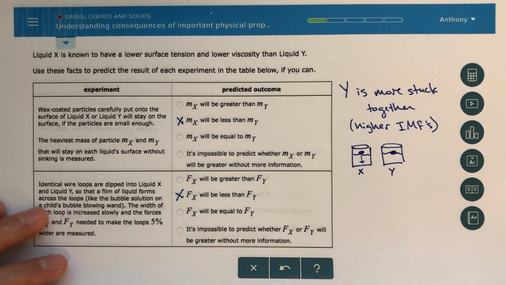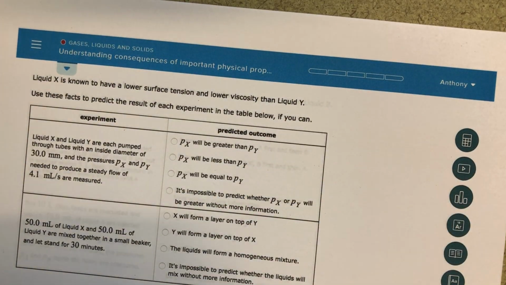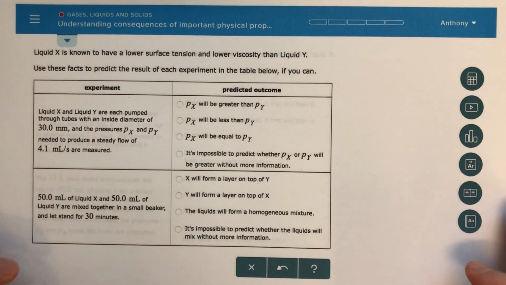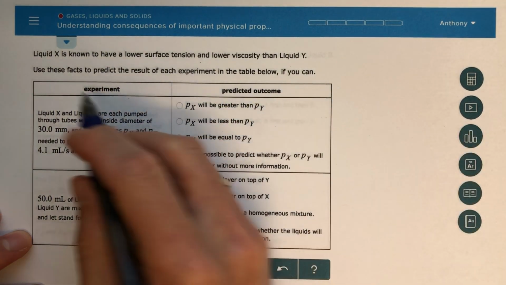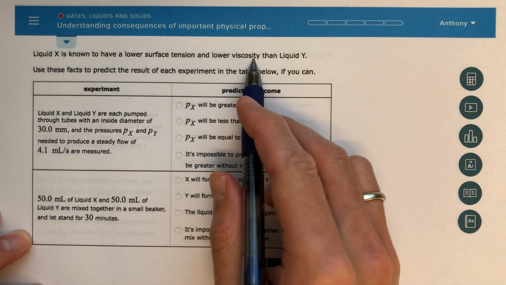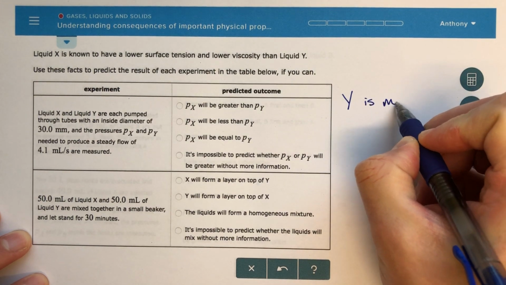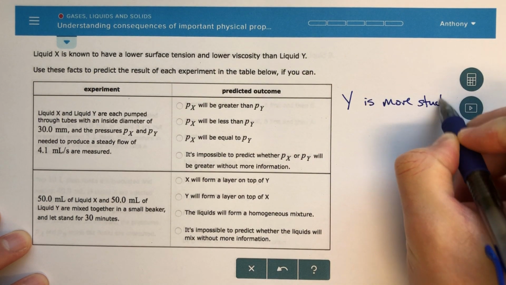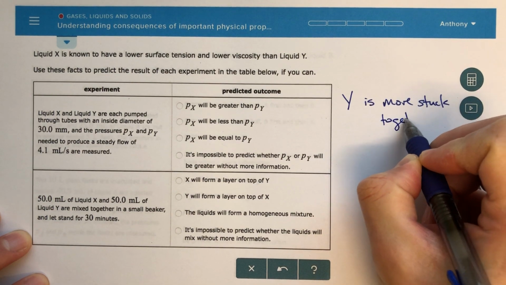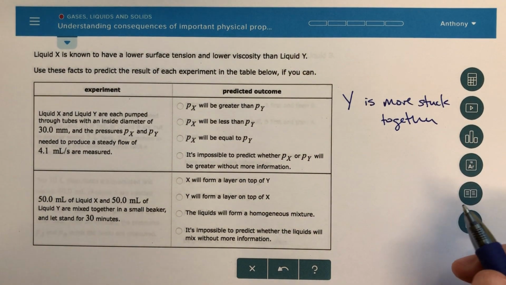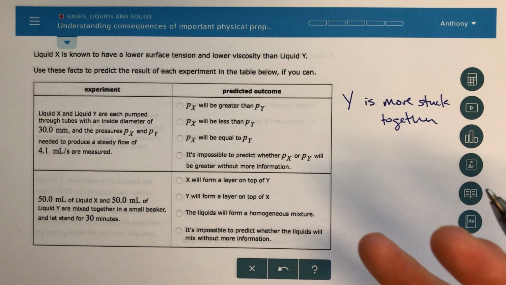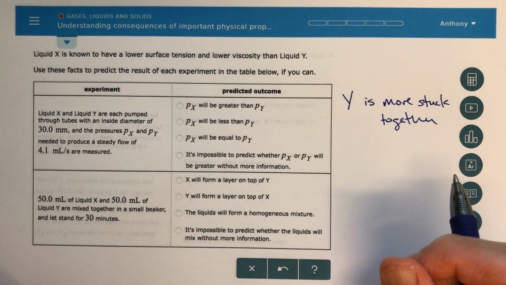All right, so let's go ahead and move on to the next one. Like I said, we're going to do 3 of these to go through a variety of different examples. Again, in this one, liquid X is known to have a lower surface tension, lower viscosity. So in general, we could say Y is more stuck together again, same thing with the intermolecular forces. It's going to have stronger intermolecular forces, higher intermolecular forces.